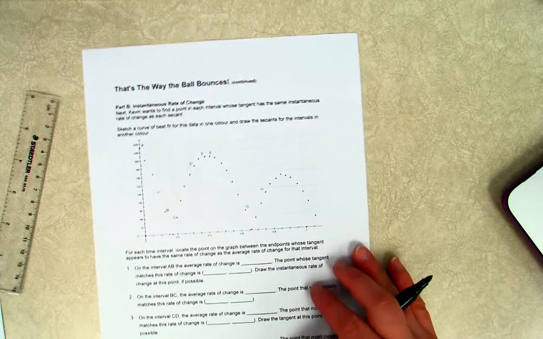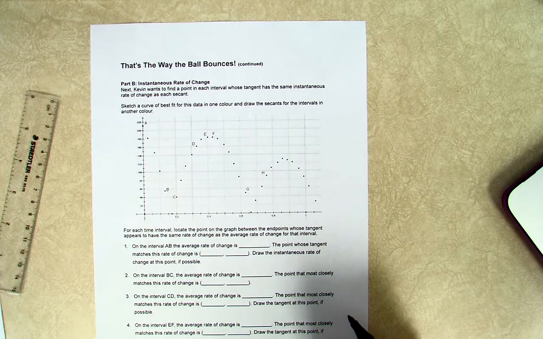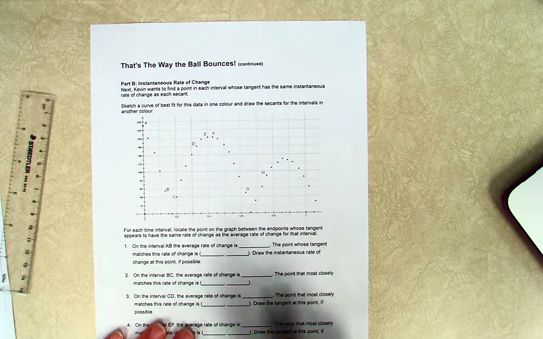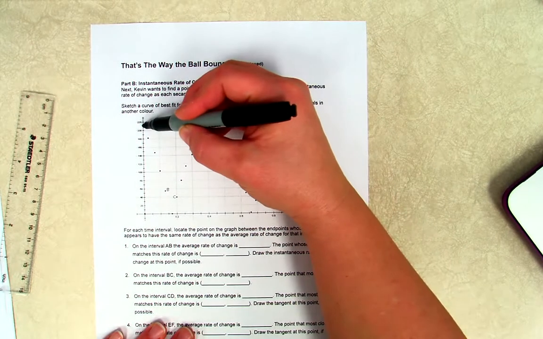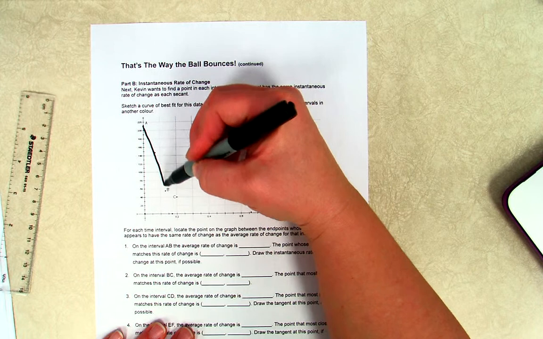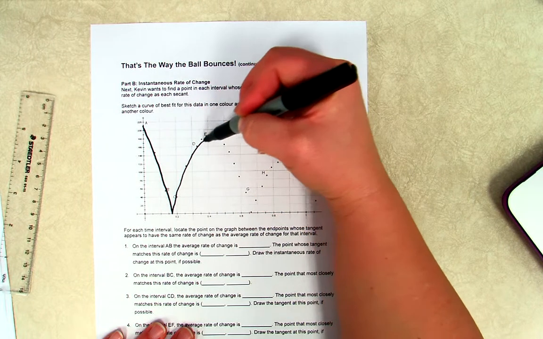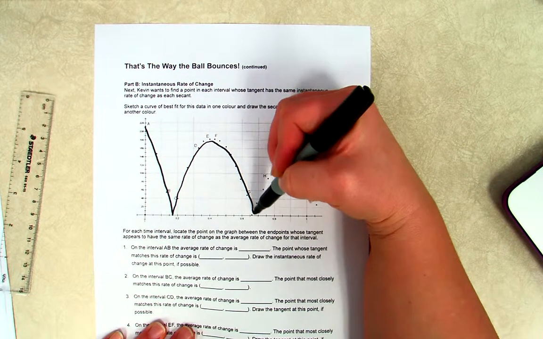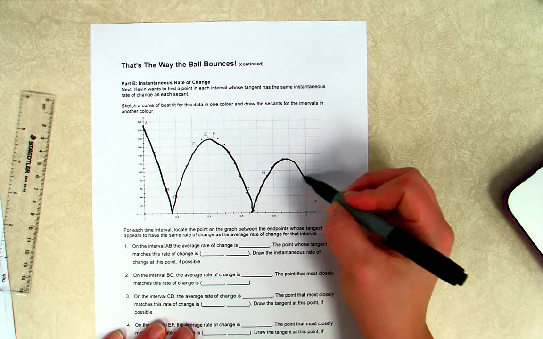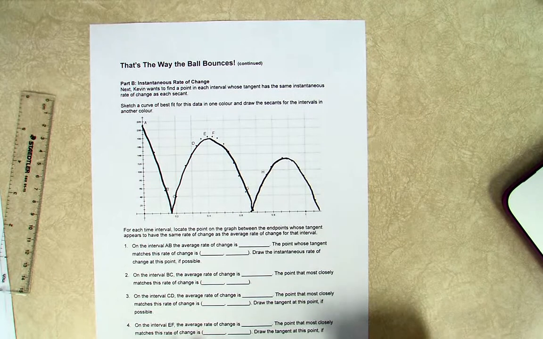On the second page, we're going to start to use some of the information from the first page and put it together. So the first thing, it wants you to sketch a curve of best fit. So you're just going to go and connect the dots as best as you can. Try and hit the dots to get the actual curve.